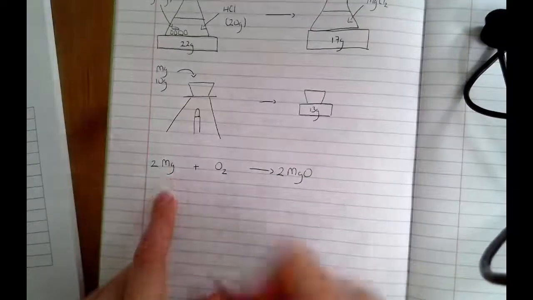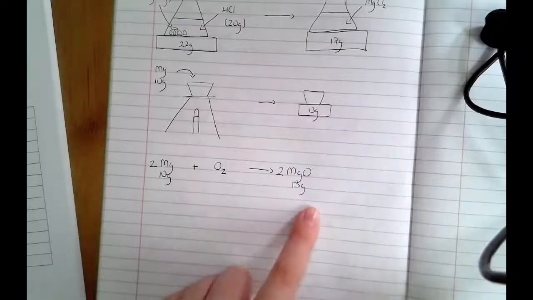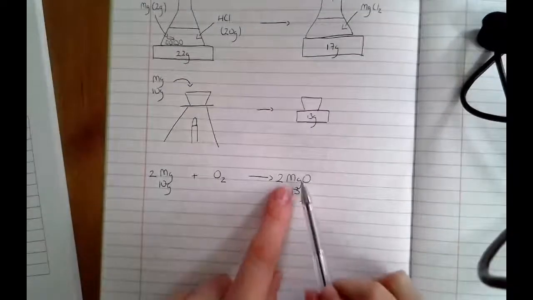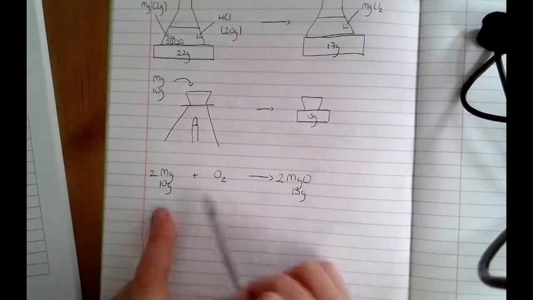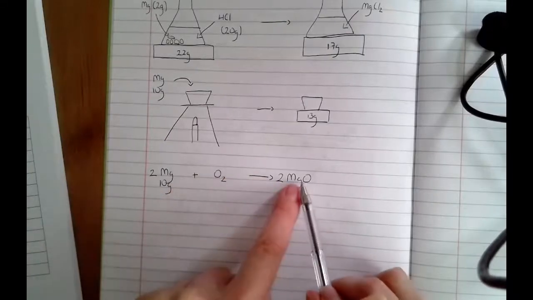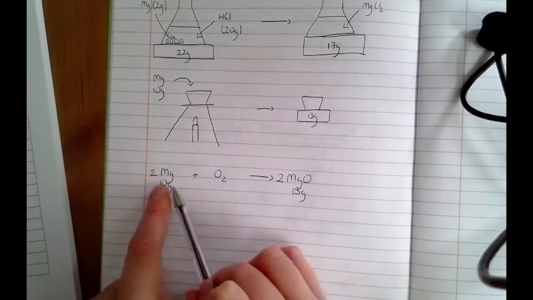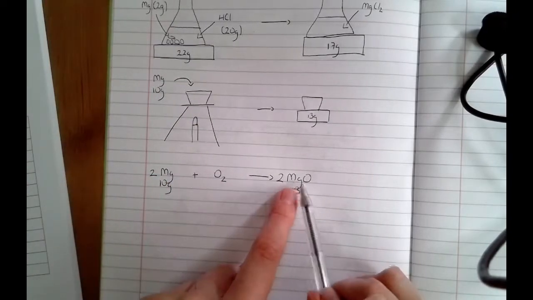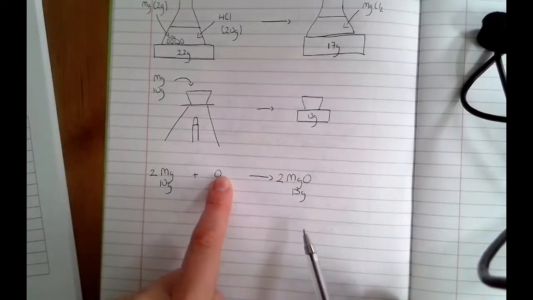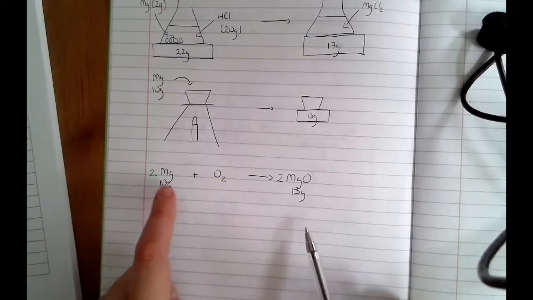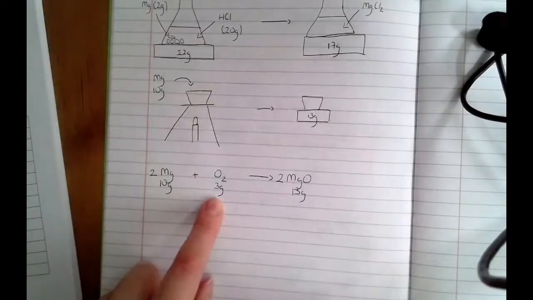The reason the mass has increased, so you started off with 10 grams of magnesium and it's increased to 13 grams, is that, as you can see on the product side, you don't just have magnesium anymore, you've now got magnesium bonded to oxygen. So the magnesium has reacted with oxygen to form magnesium oxide. The magnesium oxide has a greater mass than the original magnesium because it also includes the mass of the oxygen that the magnesium reacted with. You can work out how much oxygen it reacted with, because if you started with 10 grams and you're ending with 13, then it must have reacted with 3 grams of oxygen.